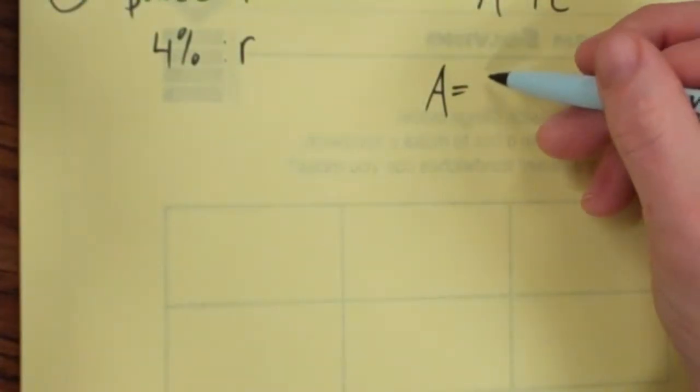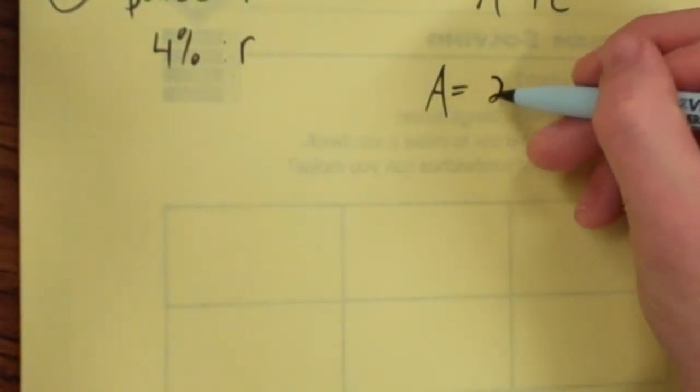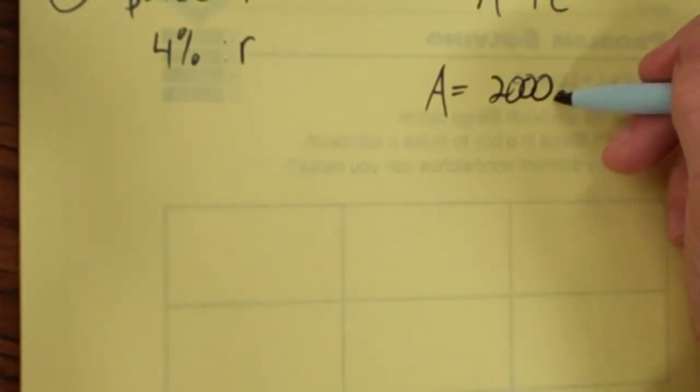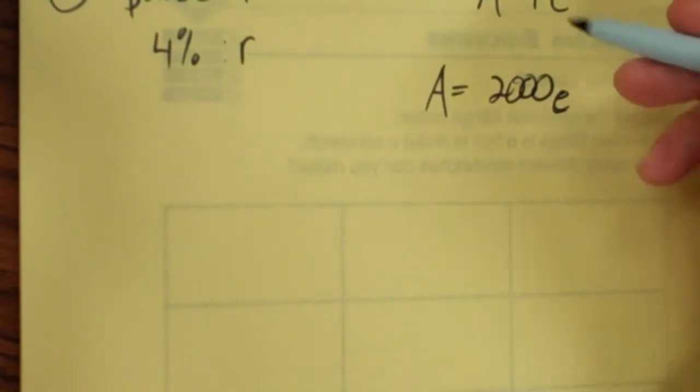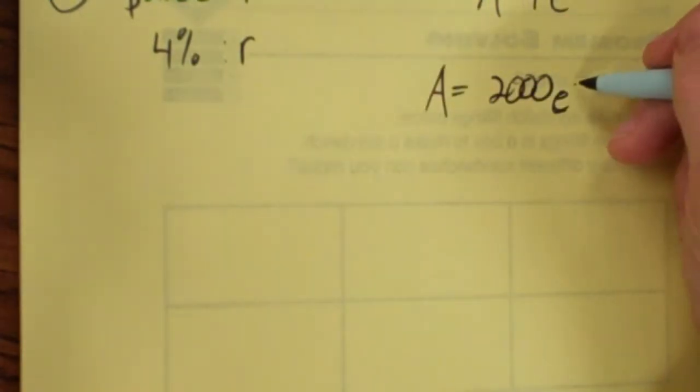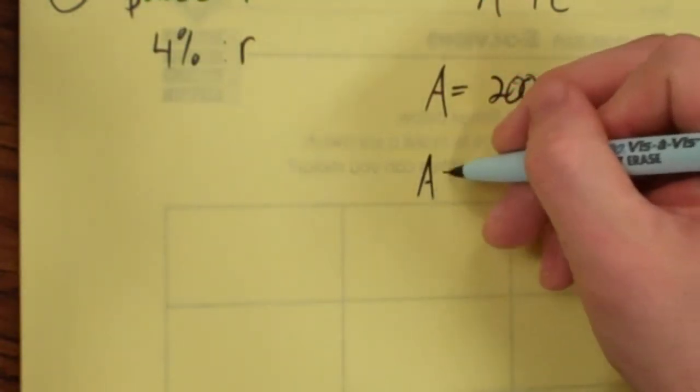The amount after some period of time is equal to the principal. The principal in this case we said was $2,000. And that's times e, that number e that we learned about, to the r, okay, r is 0.04 times t. What's t? It says after 5 years, right there in the problem.